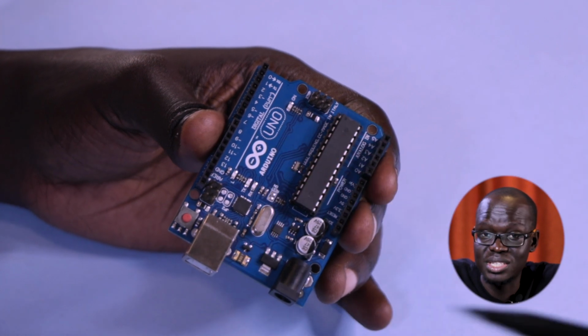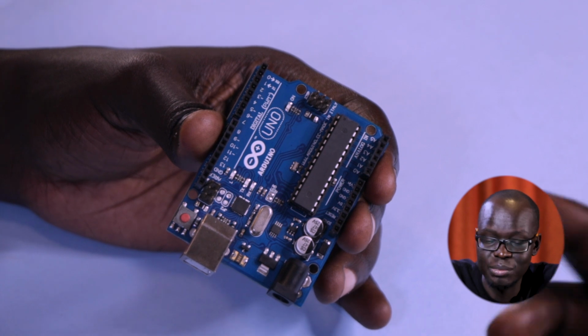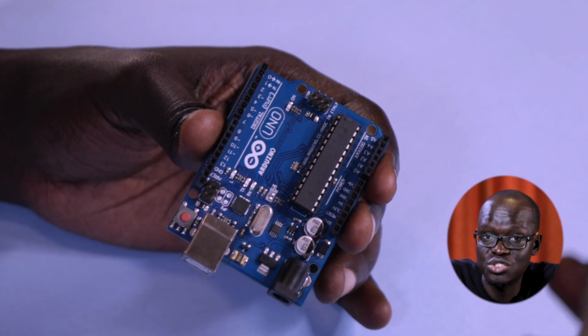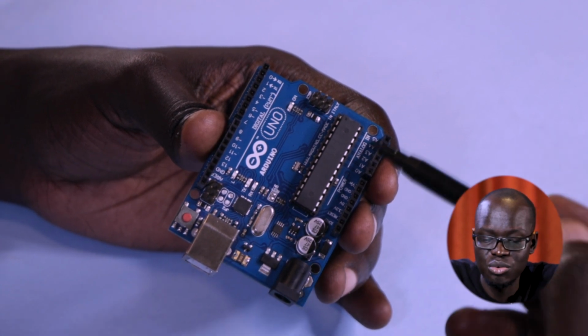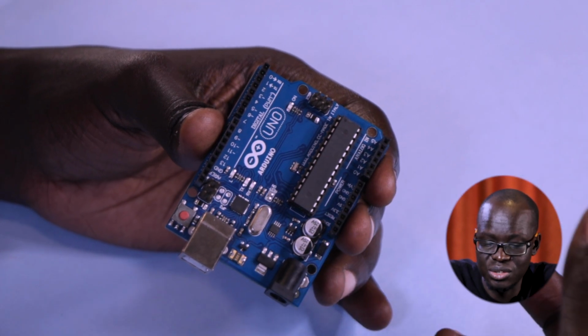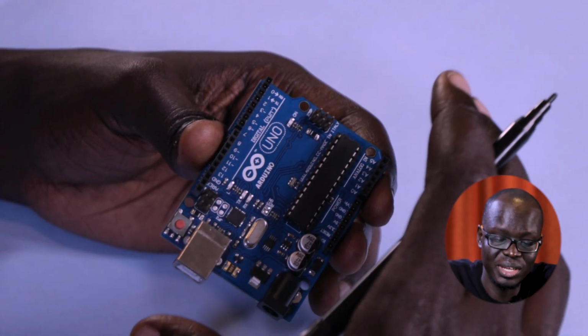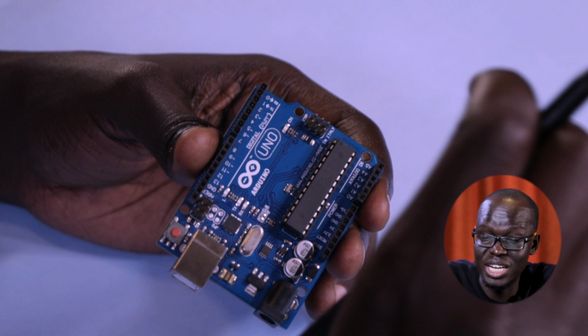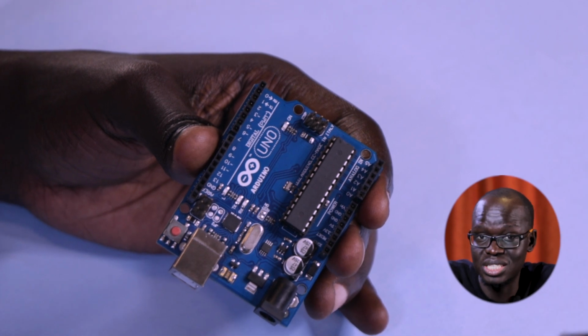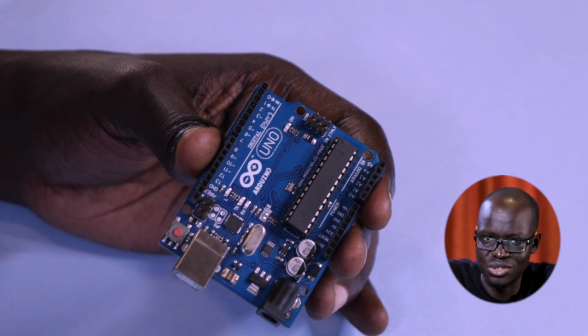A typical processor might be running at billions of cycles per second. Basically it can run billions of instructions every single second, whereas this one can only run 16,000 instructions every single second. It might feel like that's little, but trust me, when you're programming, it's actually quite a lot. Imagine doing something 16,000 times per second. That's really fast, but still not as fast as the computer that you have.